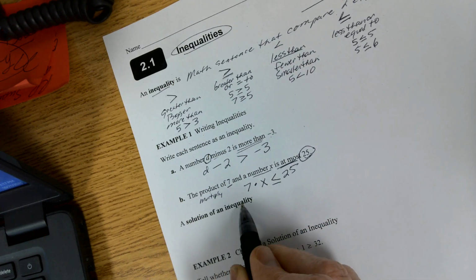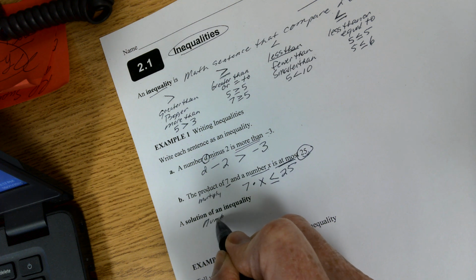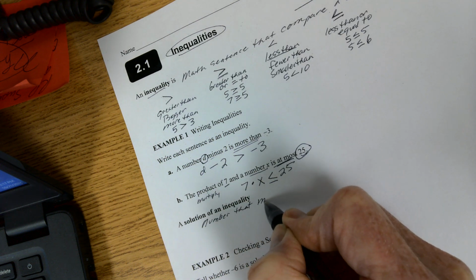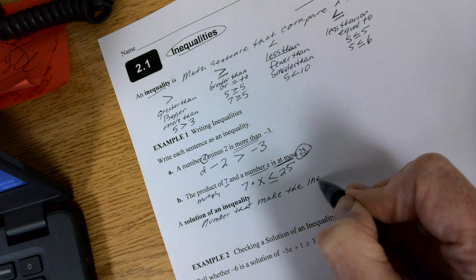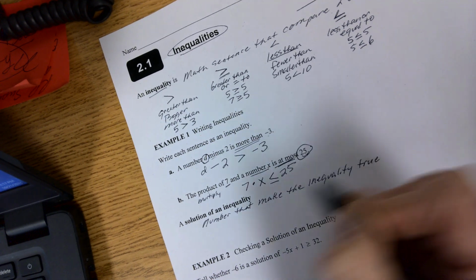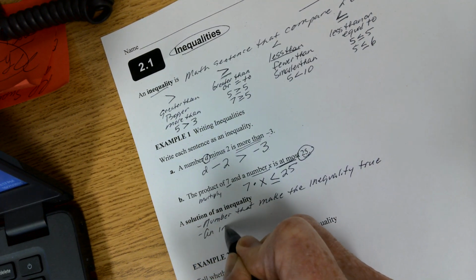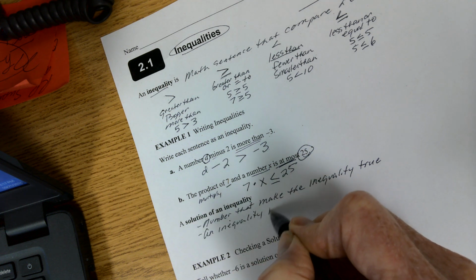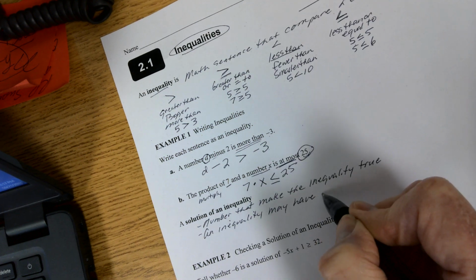A solution of an inequality is a number that makes the inequality true. An inequality may have more than one answer. It may have more than one number that makes it true.